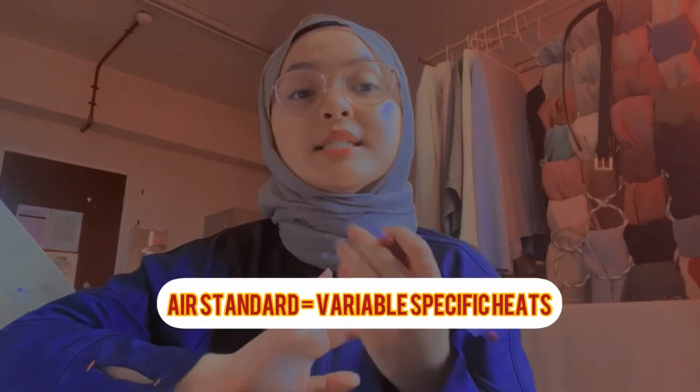While the air standard assumption consists of variable specific heats, which means the K is not constant and is not the same as the 1.4 we assume for every phase. Due to that, the variable might change for each phase.